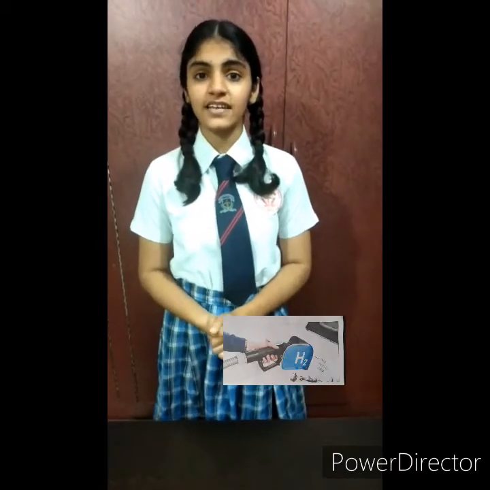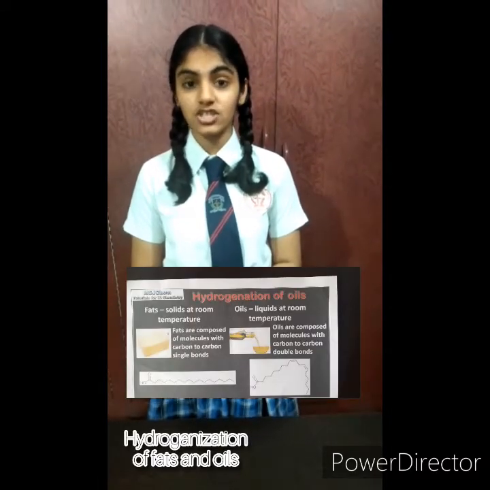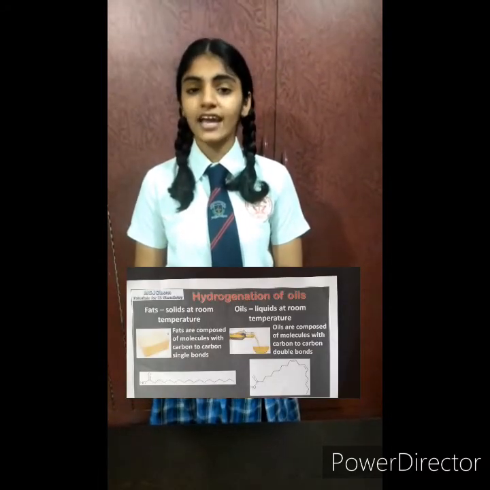So let us see what the uses are. There are a lot of uses of hydrogen and oxygen. Some of the important ones I'm going to specify. Hydrogen can be used as a hydrogen fuel, which does not create much pollution as compared to fossil fuels and oils. Hydrogen can also be used for the hydrogenation of fats and oils. It can also be used for the production of ammonia.